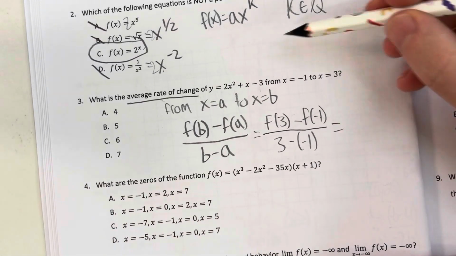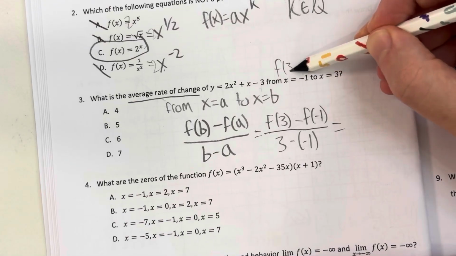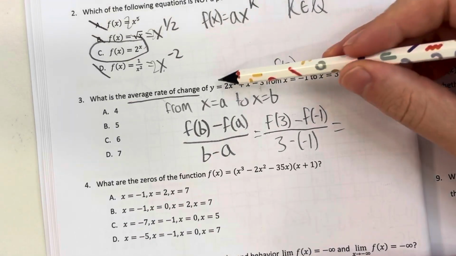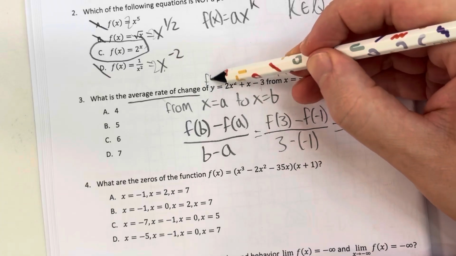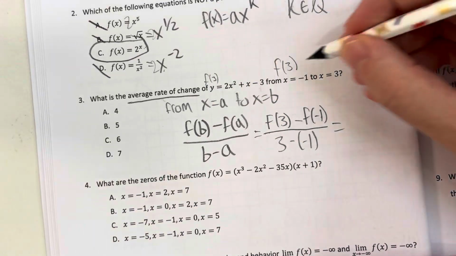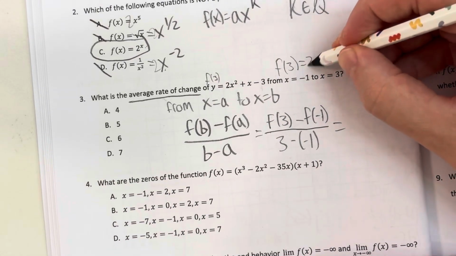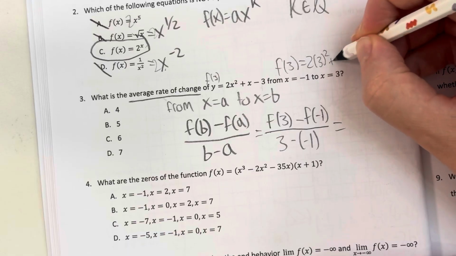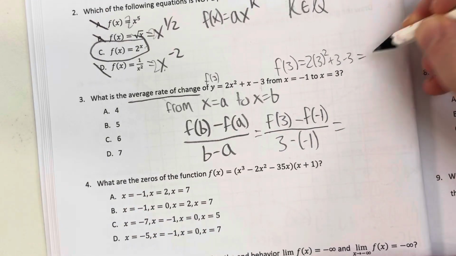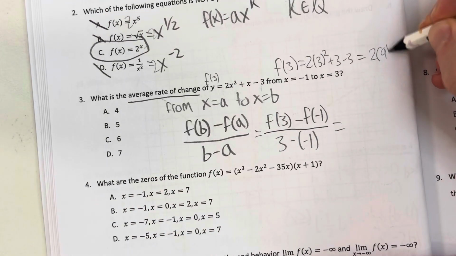Okay, let's do some work over here. So what is f(3)? Notice I didn't use function notation, but could have just as easily done that. We've got 2 times 3 squared plus 3 minus 3. So that's 2 times 9, so 18.